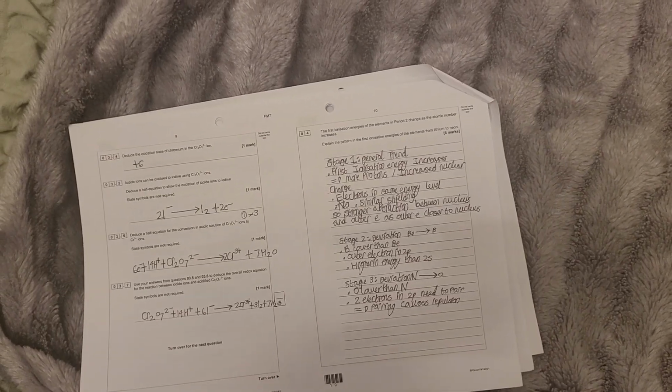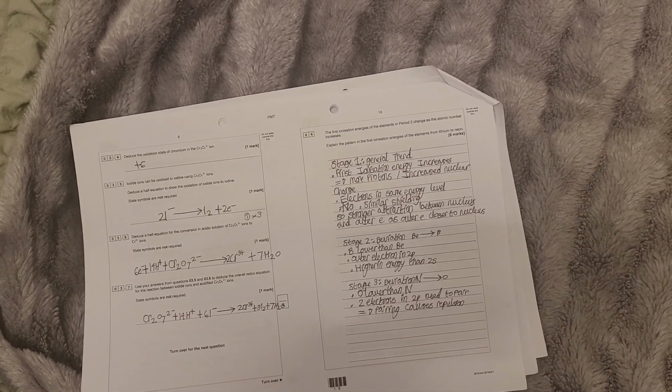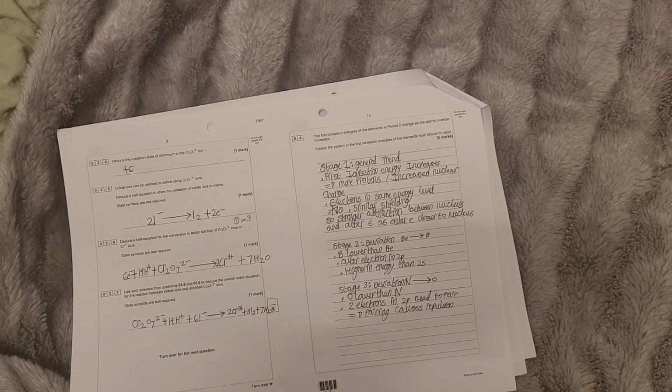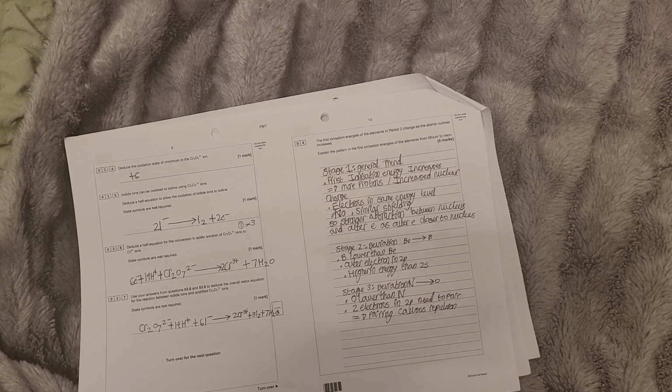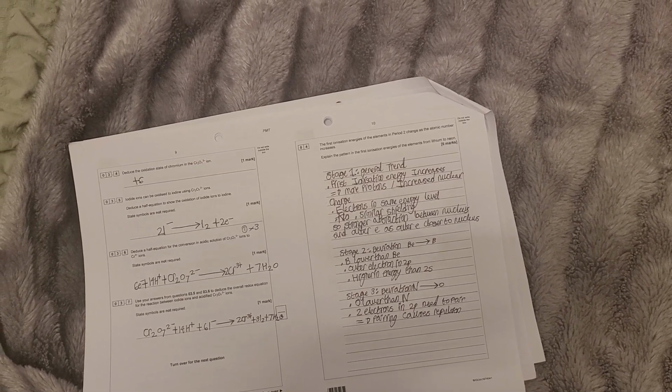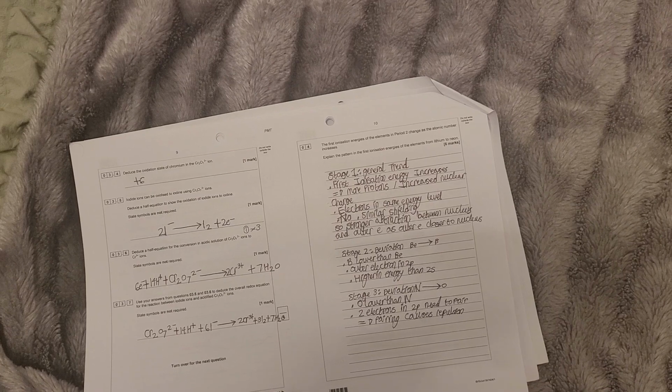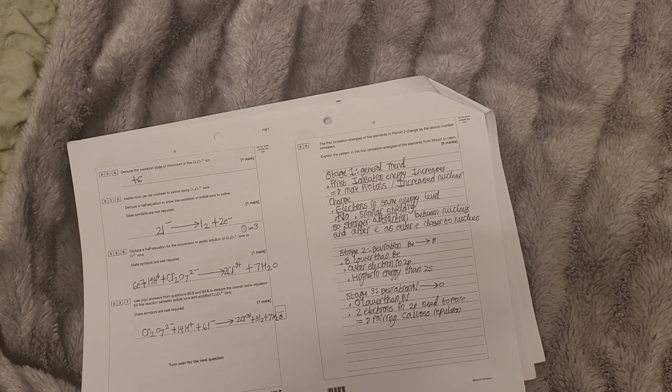Explain the pattern of first ionization energies of elements from lithium to neon. Stage 1, general trend: first ionization energy increases, with more protons, therefore increased nuclear charge. Electrons are also in the same energy level, therefore similar shielding, so a stronger attraction between the nucleus and the outer electrons closer to the nucleus.